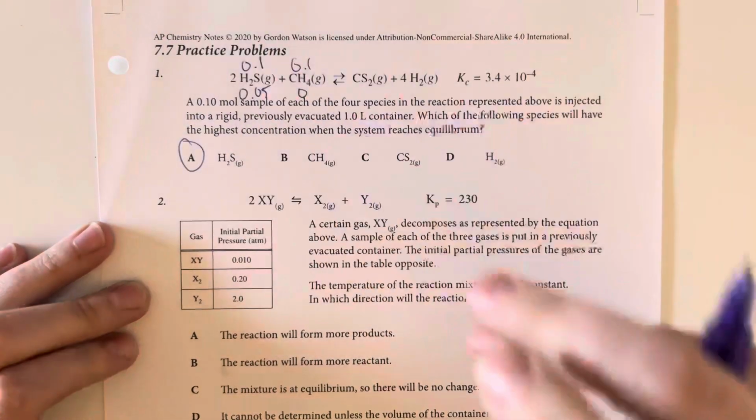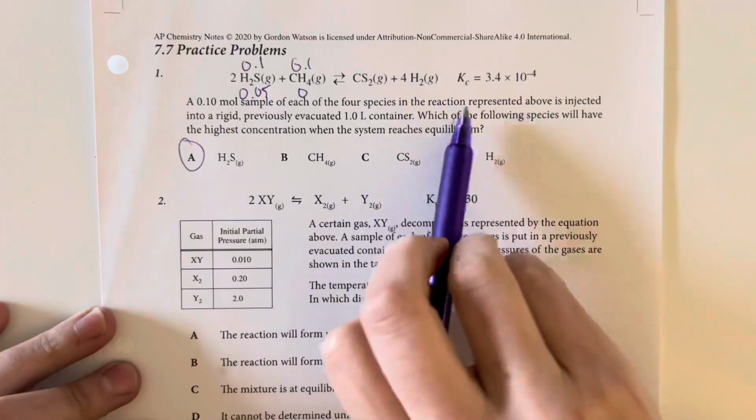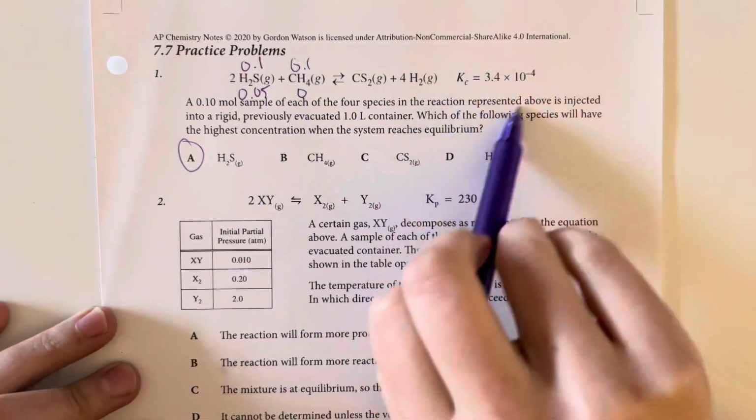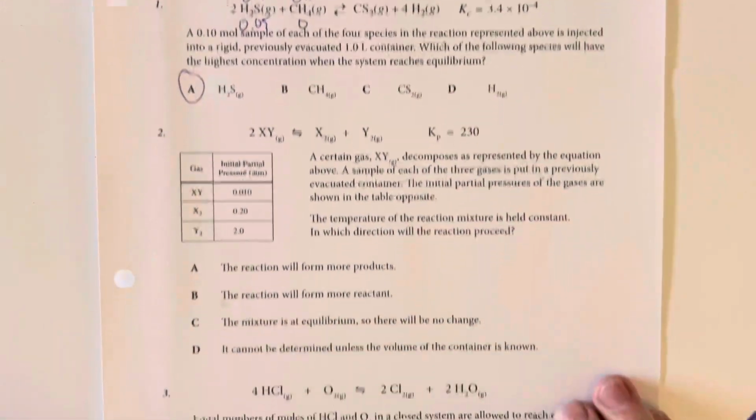So the hydrogen sulfide is going to be the thing that I have the most of, just because of the balanced chemical equation, and then also because my K value is so small, I know that I'm going to have more reactants than products.